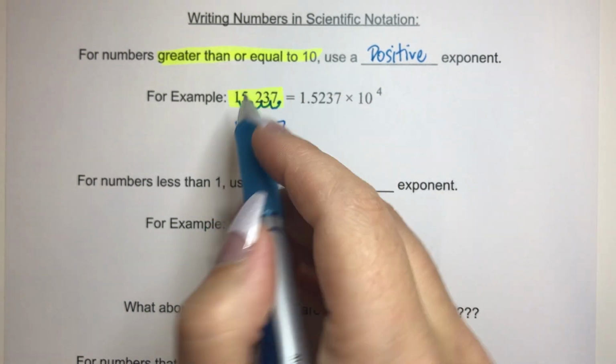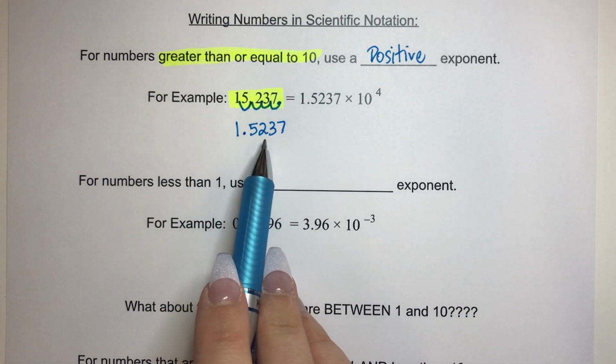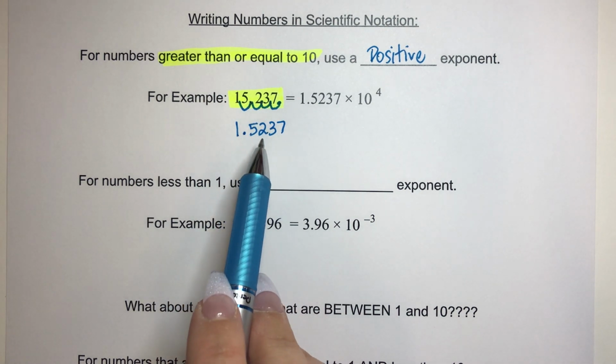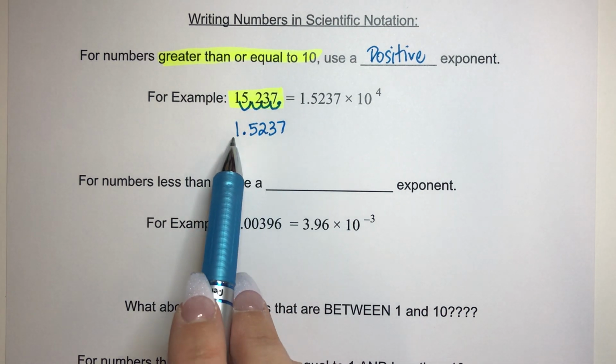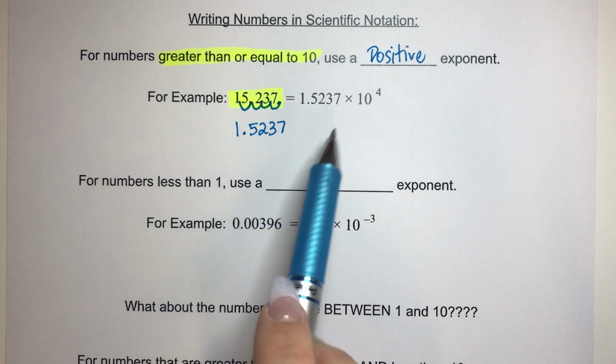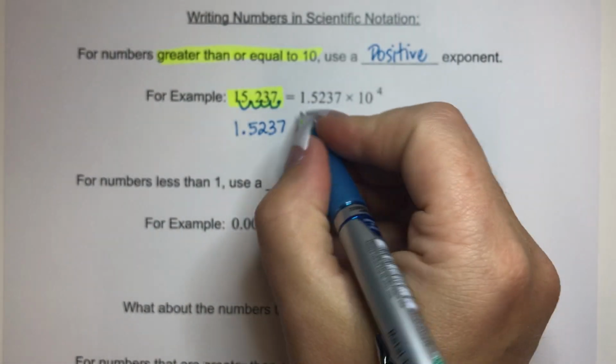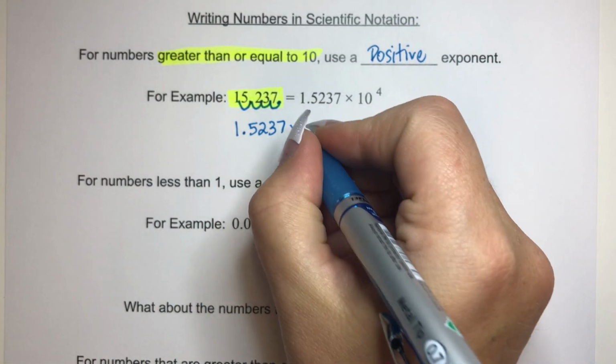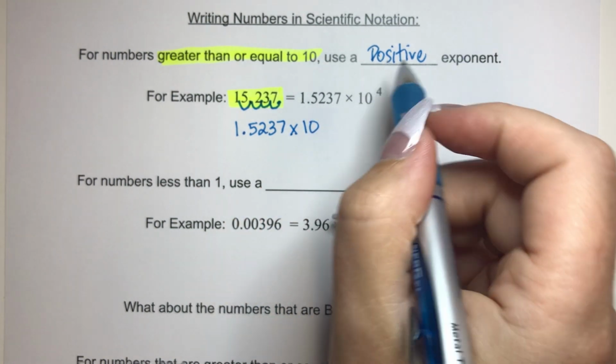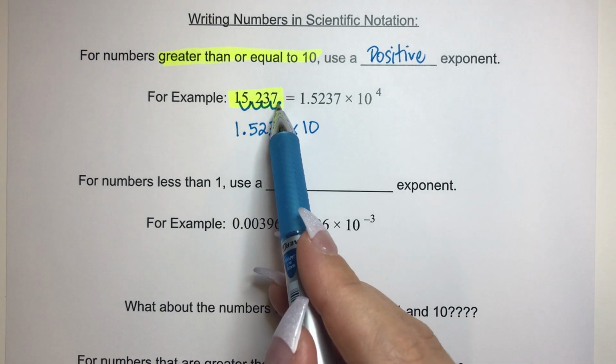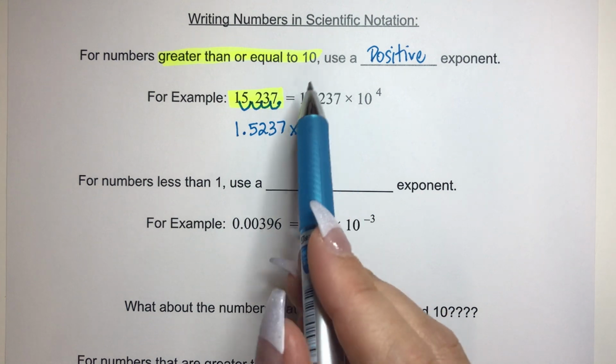1.5237. This is a number that is greater than or equal to 1 and less than 10. So this is that first piece. Now, I know that it is a number between 1 and 10 times a power of 10. The power of 10 has to do with how many places we moved it.